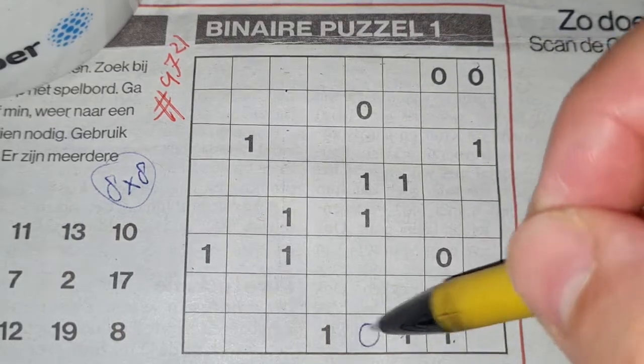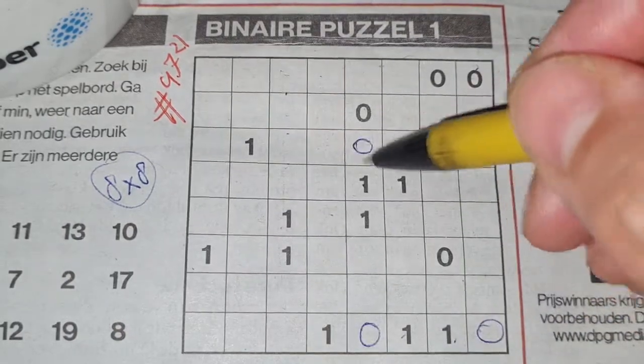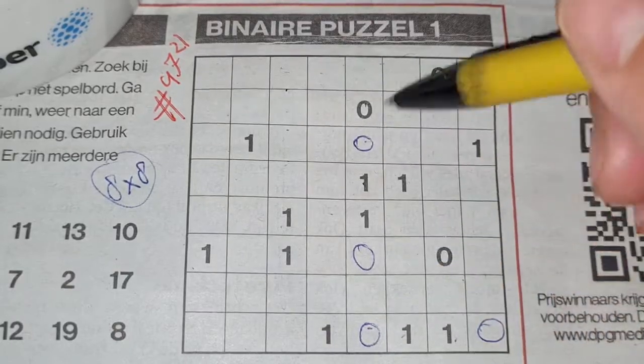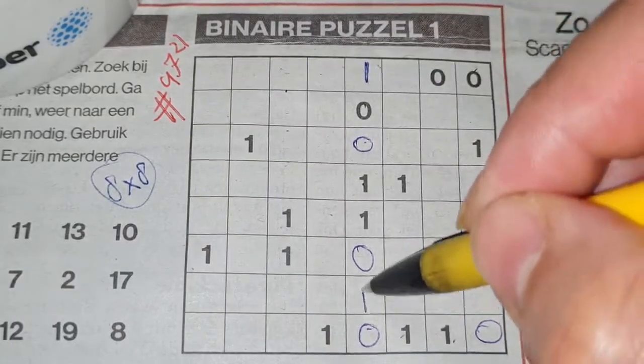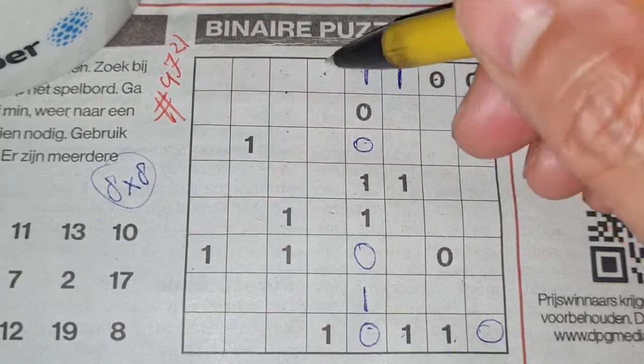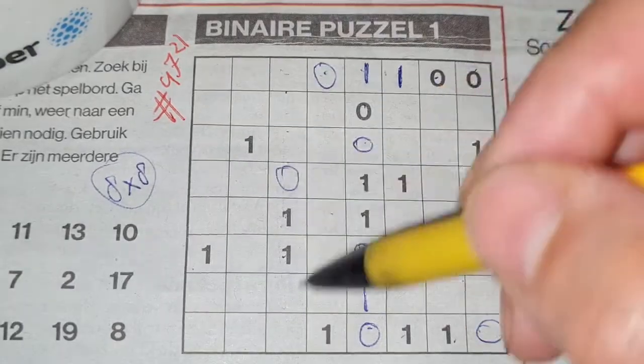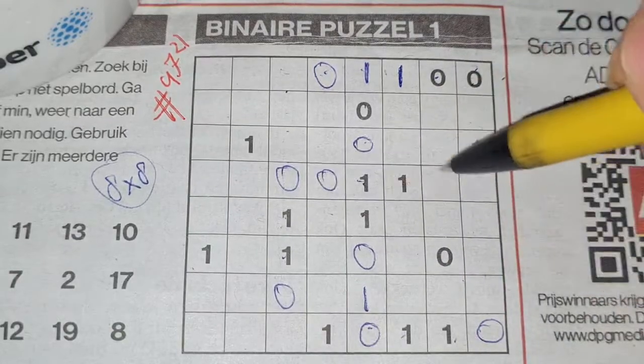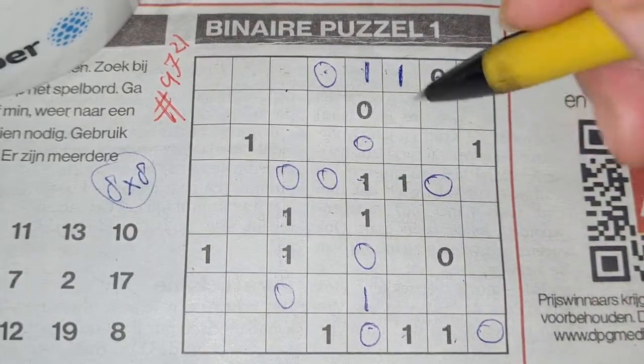Double one, here no, there no. 4 O's we have here, so the rest are ones. Double O, here one, there one. Double one, here no, there no.